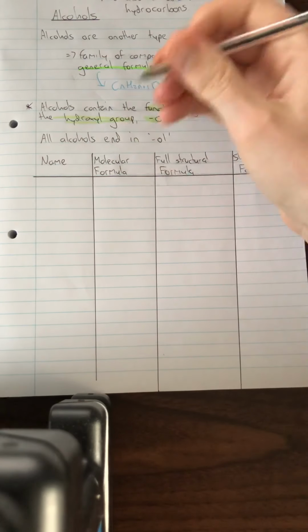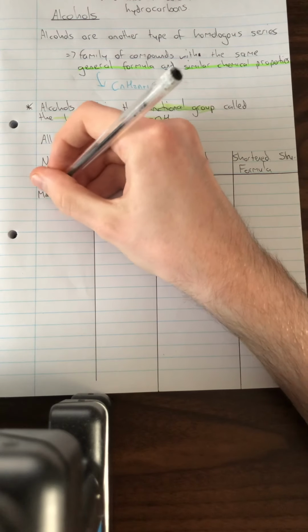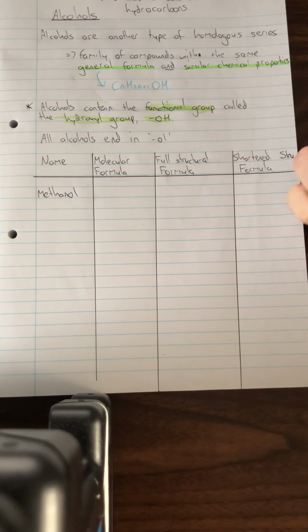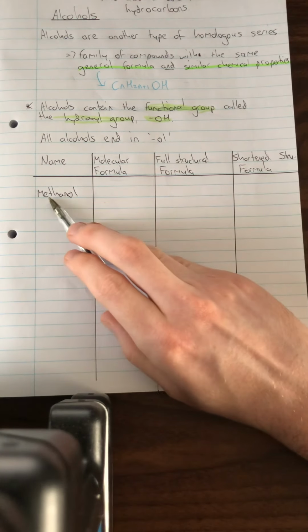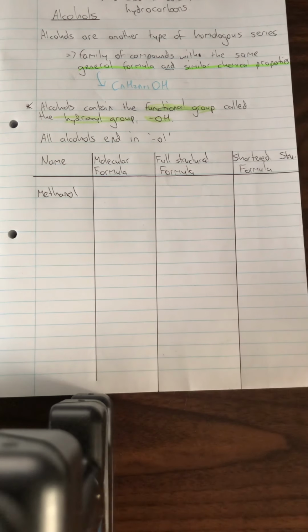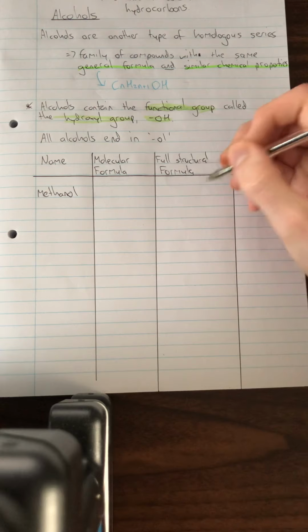Right, so the very first alcohol we have is called methanol. Okay, so the first alkane is called methane. So what we do is we remove the E and we add -ol. So this becomes methanol. Okay, the next one would be ethanol, etc. So our molecular formula, we'll come back to that. We'll draw the full structural formula first.